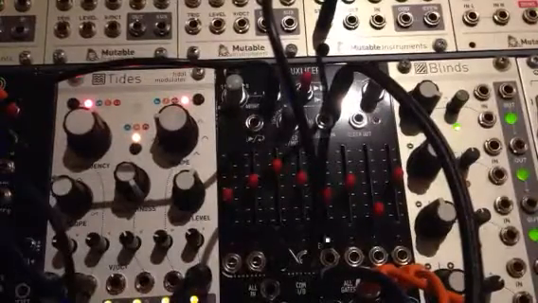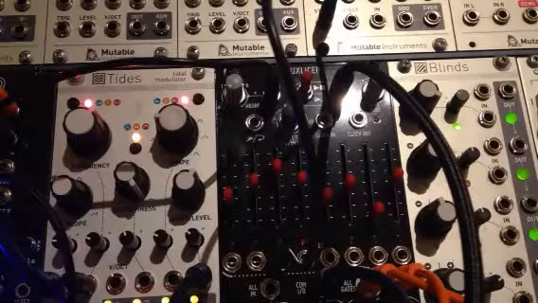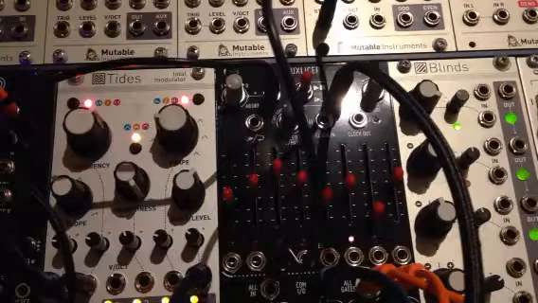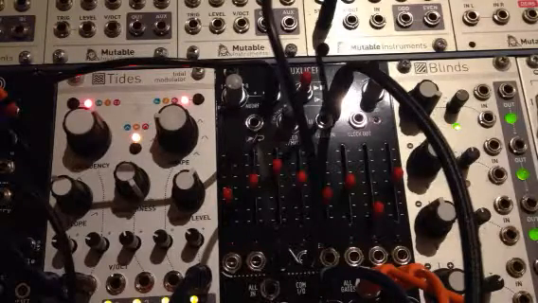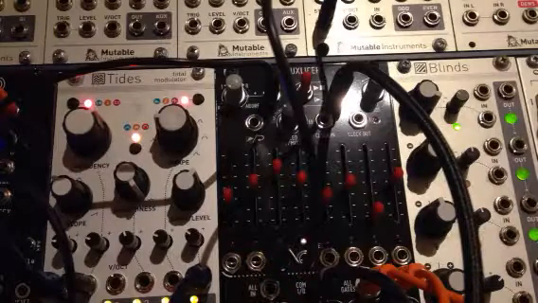Hi everybody. I'm a great fan of Mutable Instruments and especially of the Tides module. So I'd like to explain a bit about the new Tides and especially about the Chords mode it has.